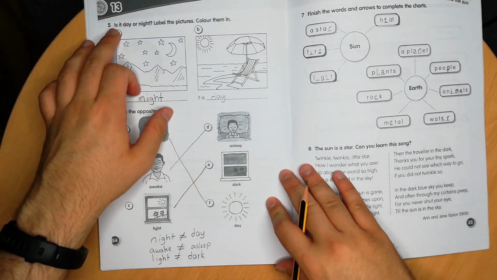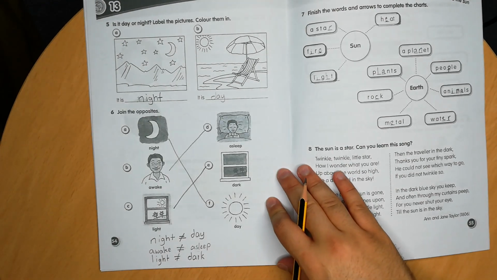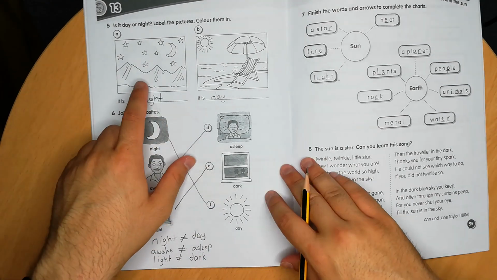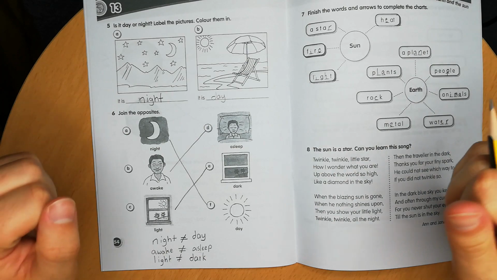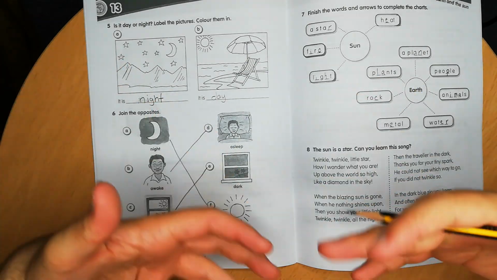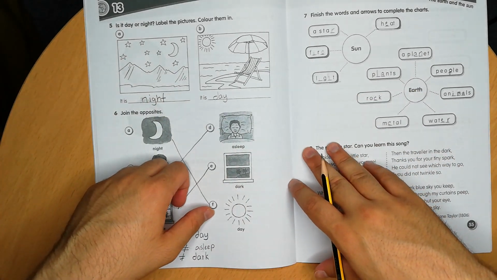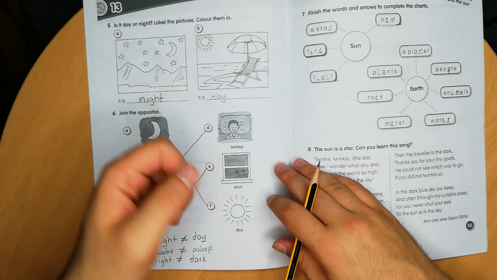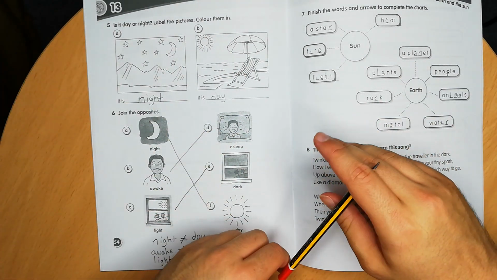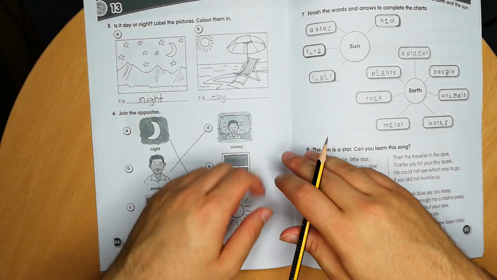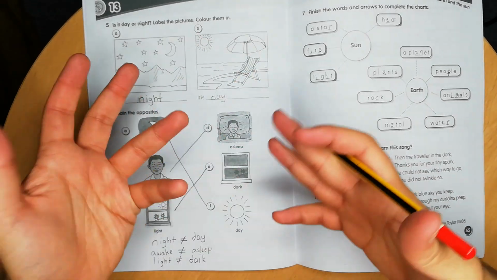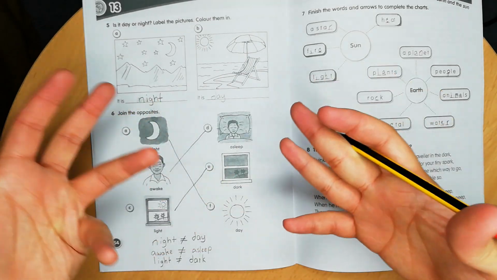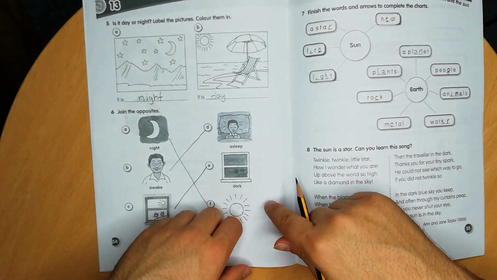Now, is it day or night? Label the pictures and color them. Now here, this is the night and this is day. Of course, now I just have to color them and give them a nice color so we can tell the difference between them. Of course, the sun is yellow, the sky might be blue, the ocean might be also blue or light blue. You can give any colors to the chair or the umbrella, and the sand is also yellow or like orangey yellow between those two colors.